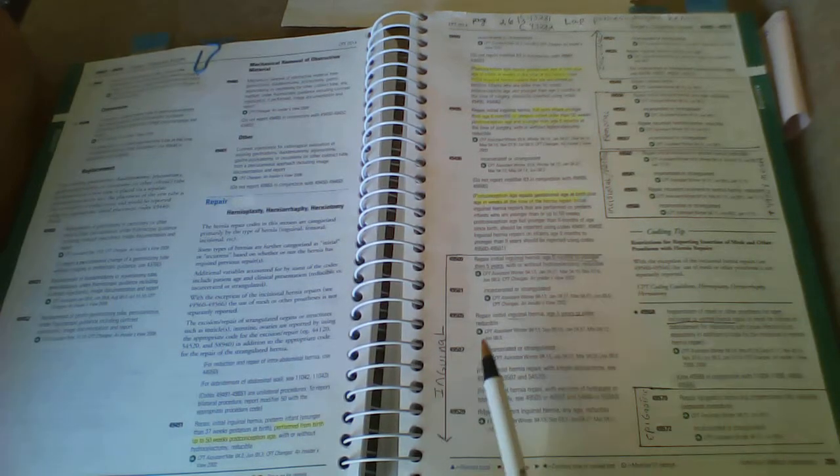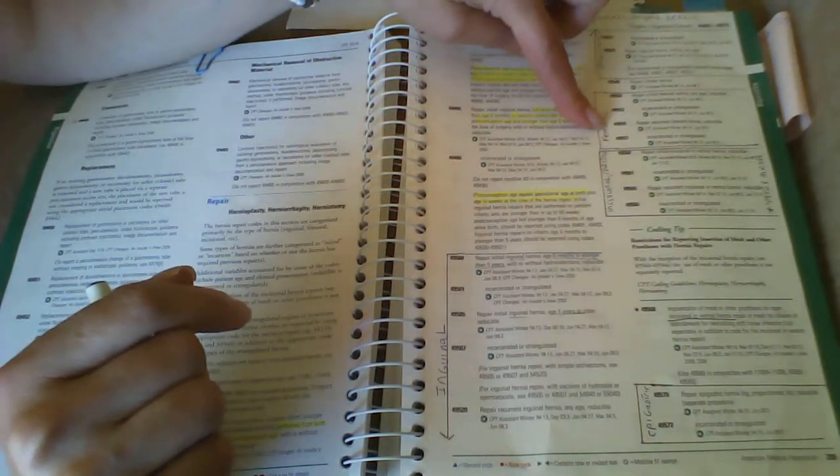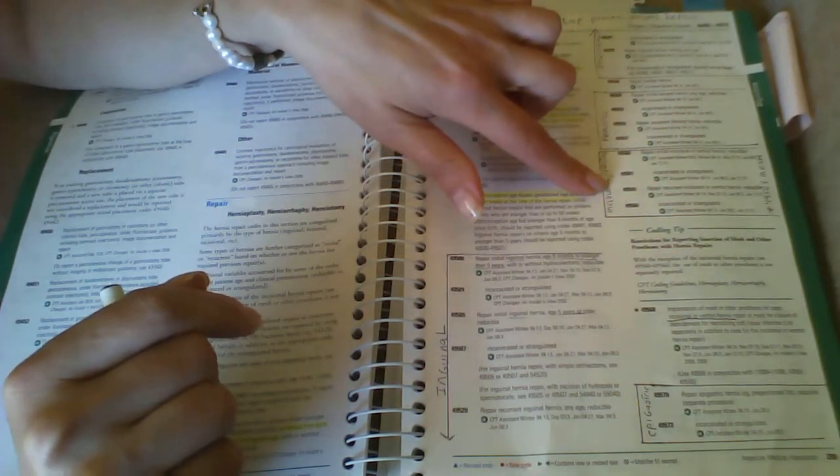I haven't broken them out too much because I'm familiar with this chapter, but I have broken them out by the section at the very least. So I have identified all my inguinal hernias right here and right here, all of my femoral hernia codes, my incisional and ventral hernia codes, and my epigastric hernia codes on this page.